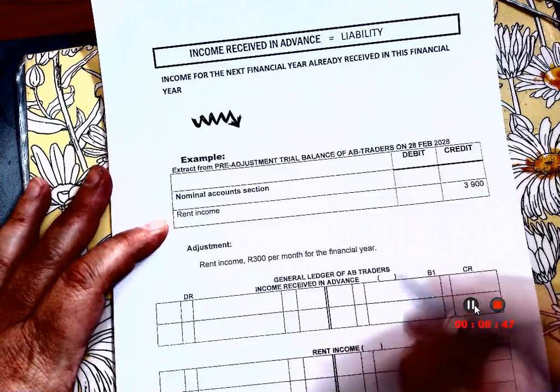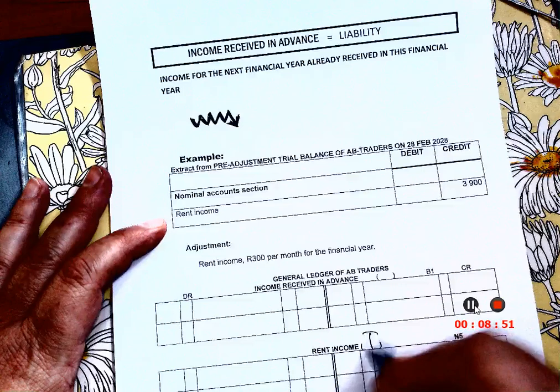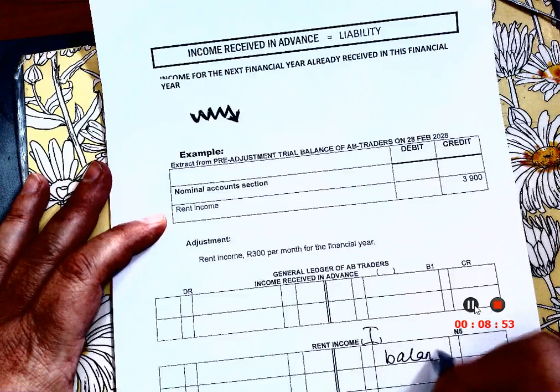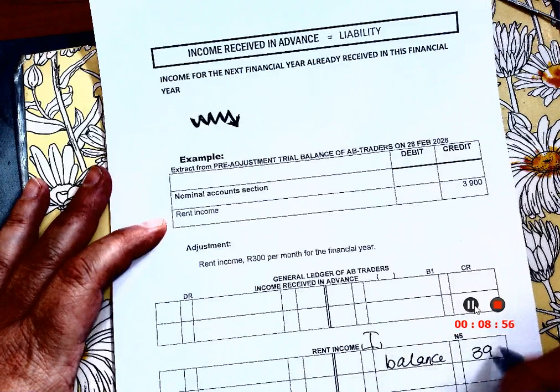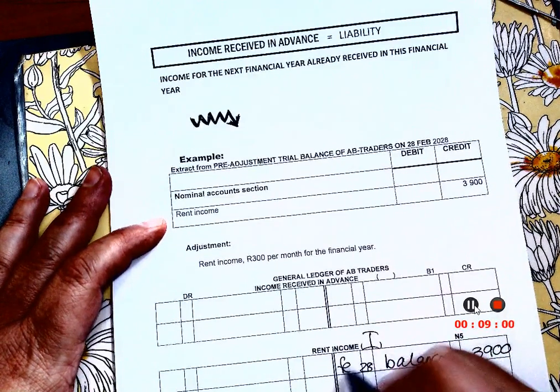Okay, so now let's see. They give us rent income has got a balance of 39. Can we stop talking and start listening?